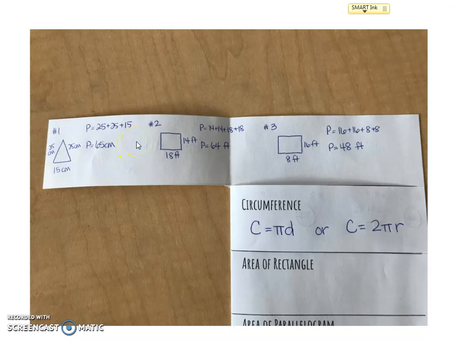When we find perimeter, because we don't have a specific formula, we're only going to have 2 lines of work with perimeter. P equals, so P is perimeter, and then we're going to show our work, and then the second line is going to be P equals, and then our answer. So for all of these, when you find perimeter today, you're going to have 2 lines of work.